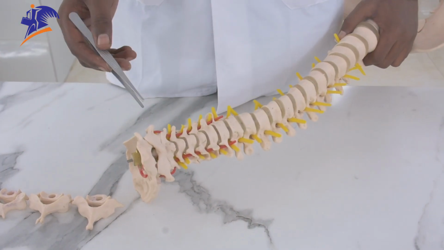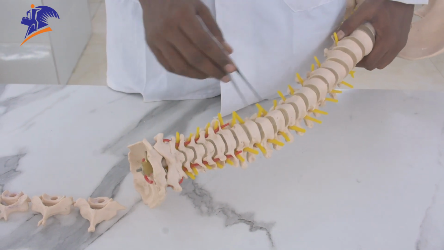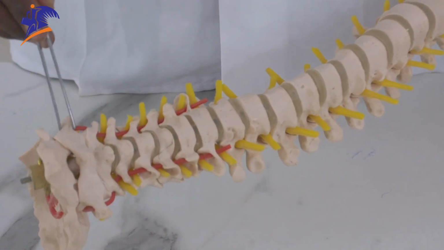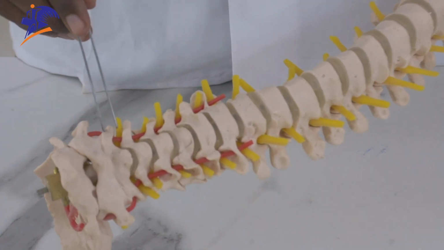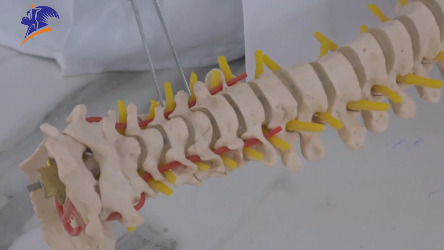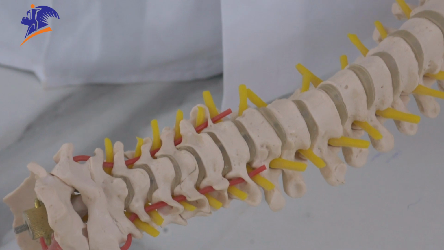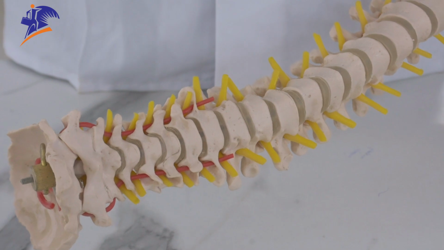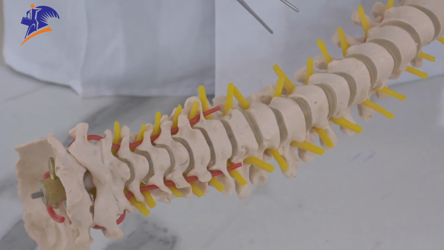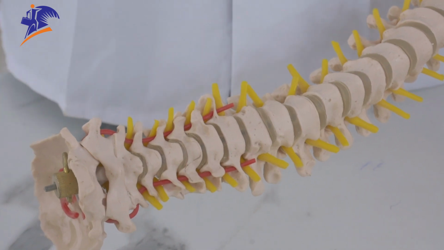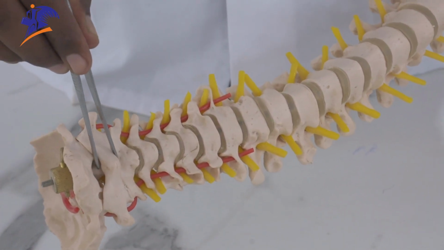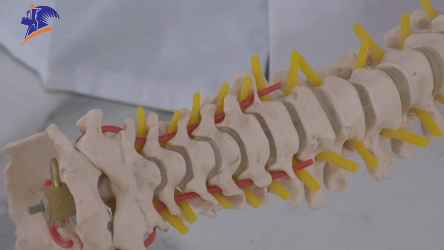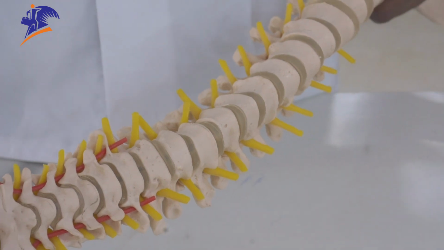In this session, we will talk about the cervical vertebrae. The number of cervical vertebrae is 7. This is the first one, the second, the third, the 4th, 5th, 6th, and 7th cervical vertebrae. We have typical vertebrae and atypical vertebrae. The atypical vertebrae are the first one, the atlas, and the second one, the axis.